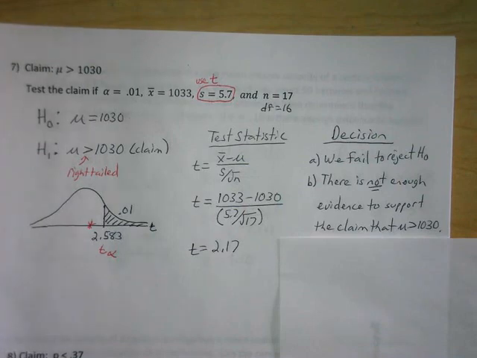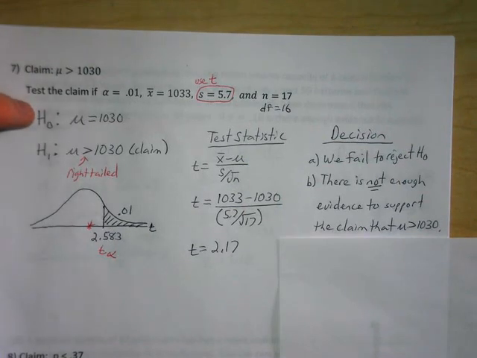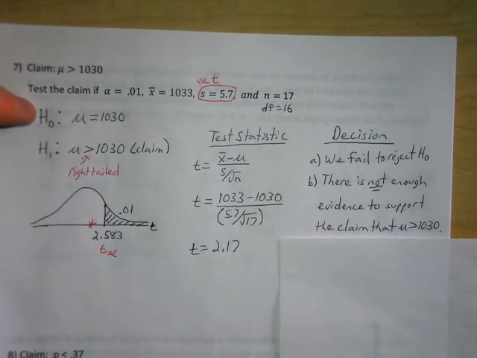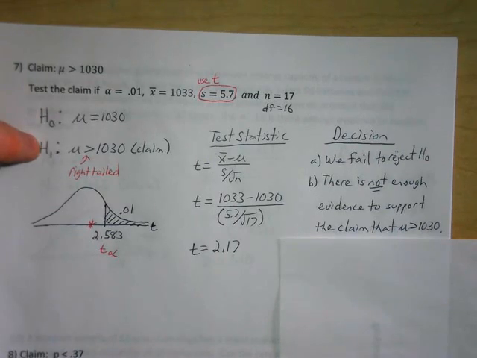Again, the idea there is if we fail to reject H0, we're saying that H0 looks like it may be okay. So that means we cannot support the alternate hypothesis, or the claim.